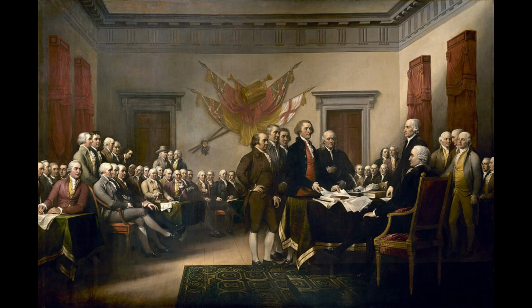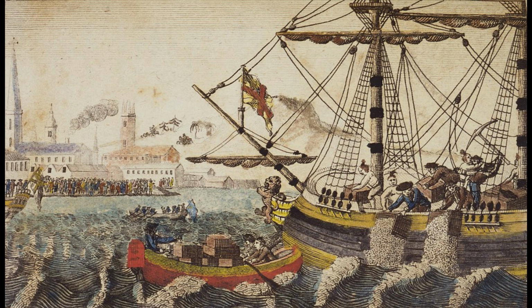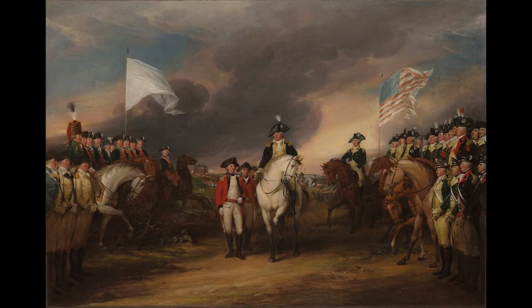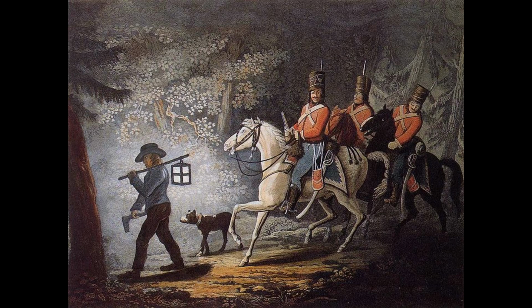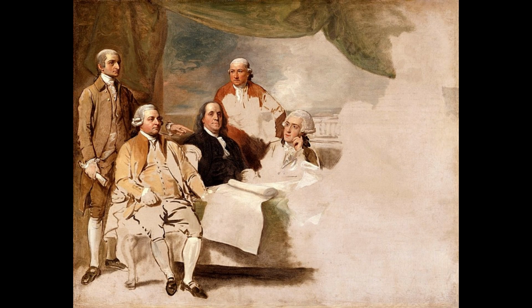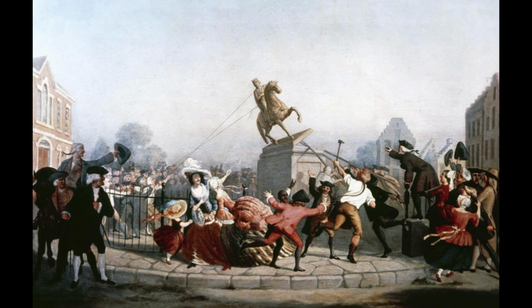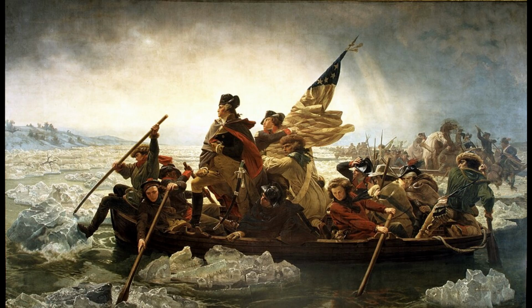Background and causes. The Declaration was born out of growing tensions between the American colonies and the British government. Throughout the 1760s and 1770s, the British Parliament imposed several unpopular taxes and laws, such as the Stamp Act, 1765, and Tea Act, 1773, without colonial representation. The colonists' slogan, "No taxation without representation," became a rallying cry against British rule.